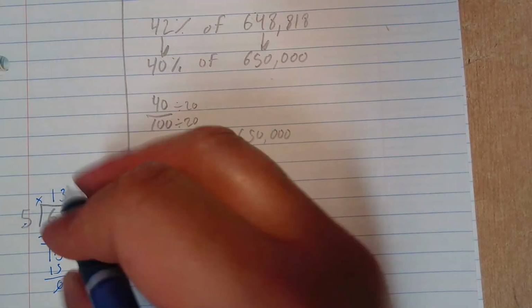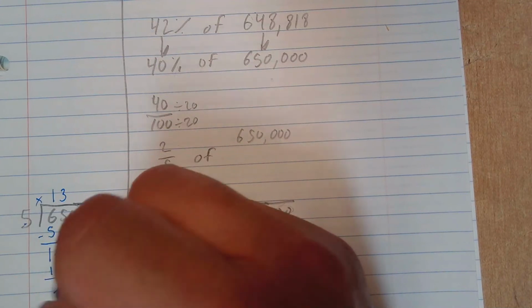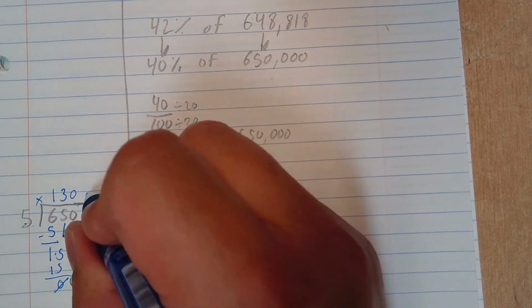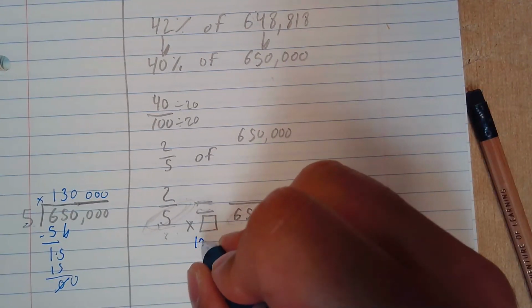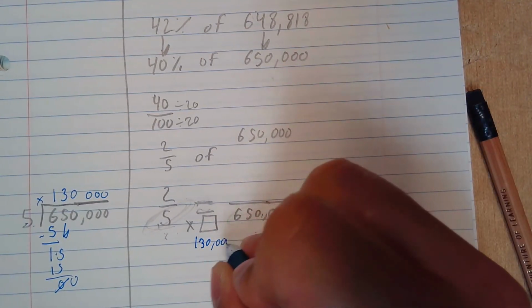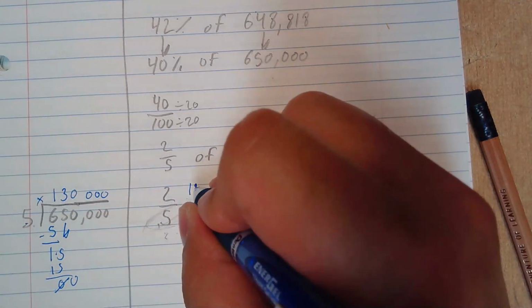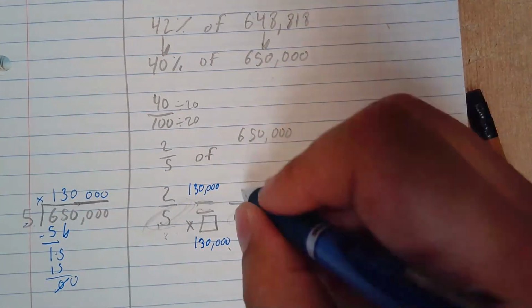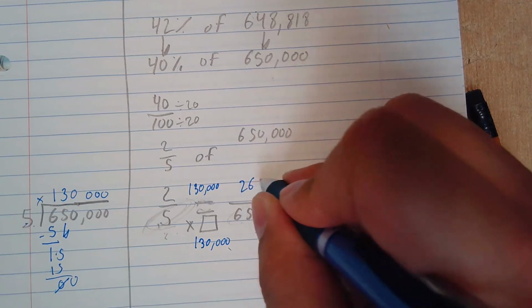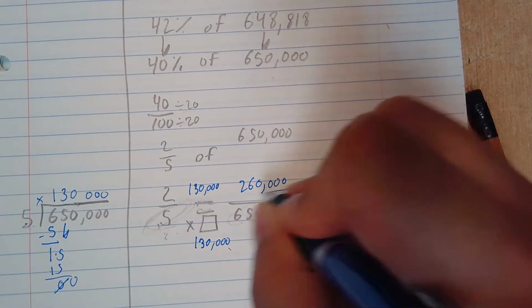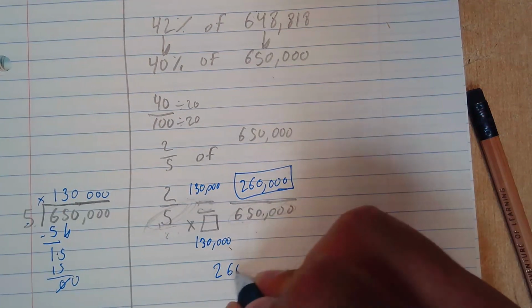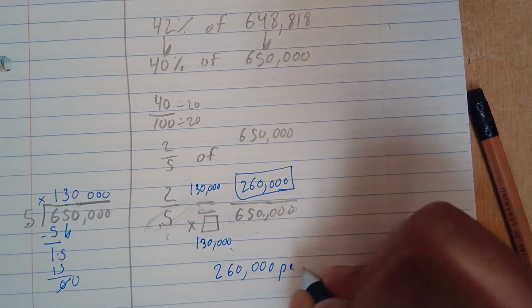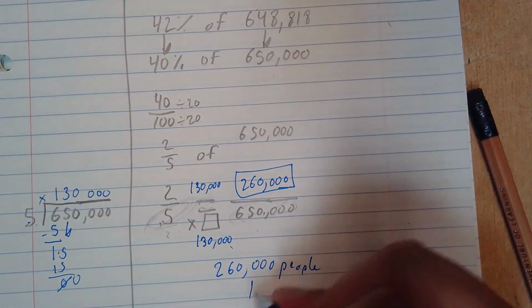All right. It's not 13, by the way. And then I bring down 0. Well, how many groups of 5 can I make from 0? 0. And the rest are going to be 0. All right. So it's 5 times 130,000. But then I'm going to have to do this over here. 2 times 130,000. That comes out to 260,000. So the final answer is 260,000 people live in Anchorage.